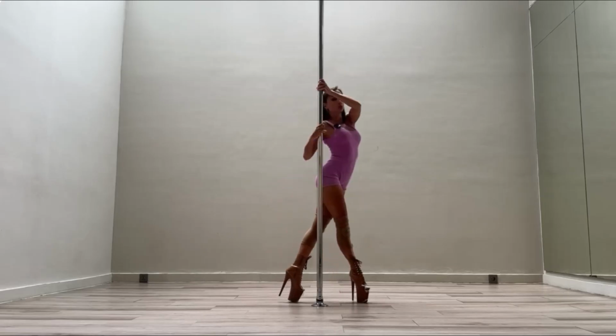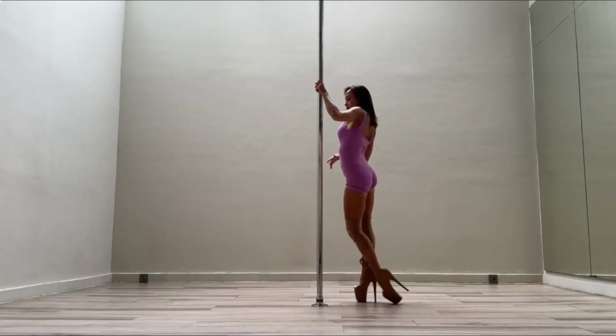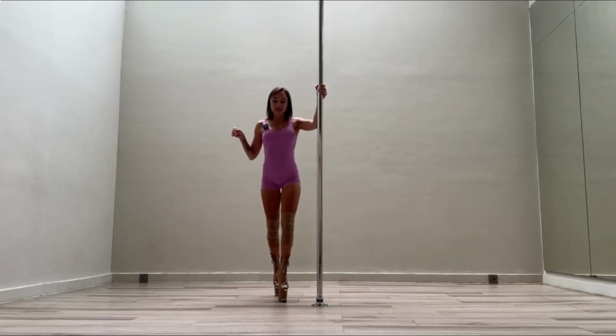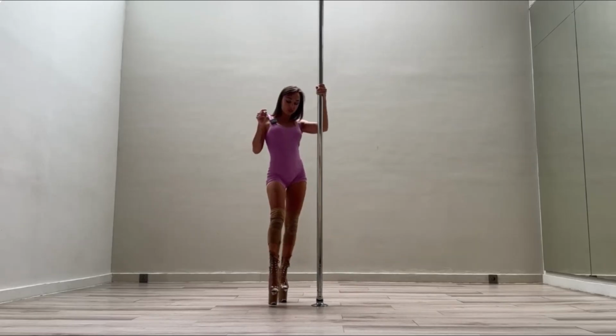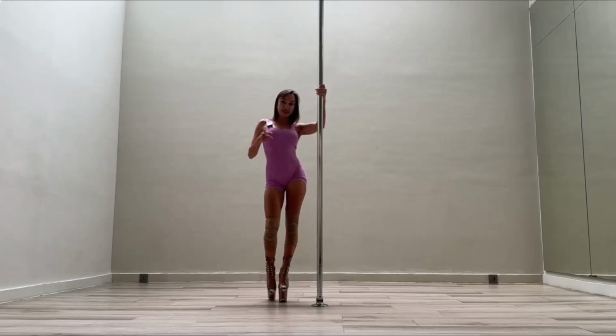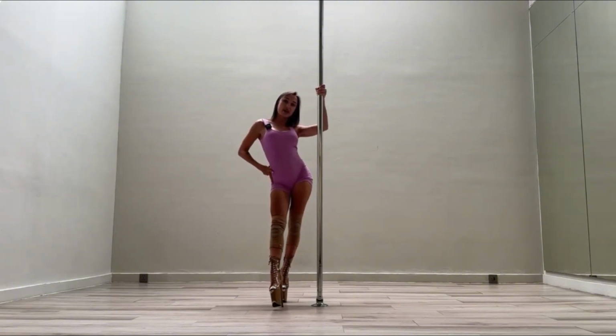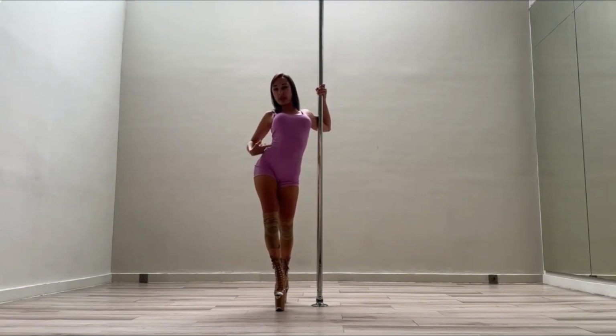So when I do these steps, you can see how much I move my hips. So let me face you, so you can see the hips more. So when I'm here, the right hip is out. I step, and then when I shift my weight, the hip goes out.